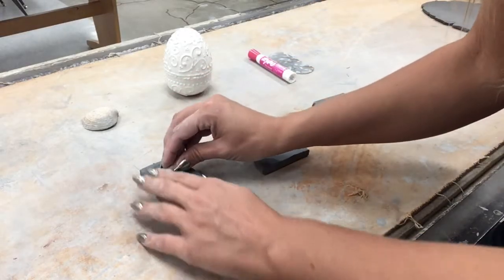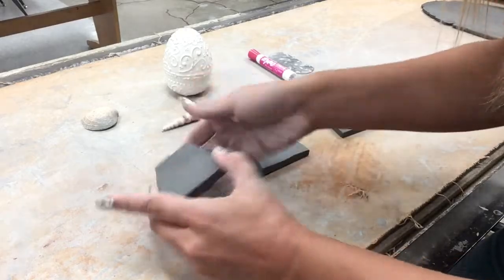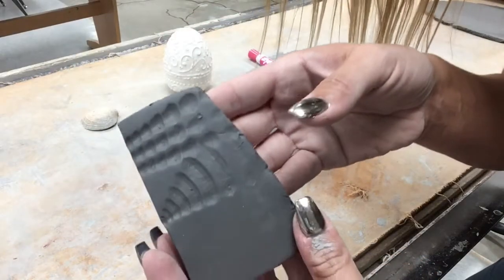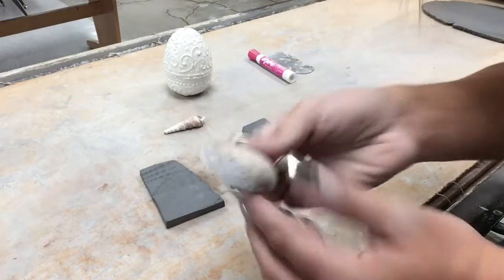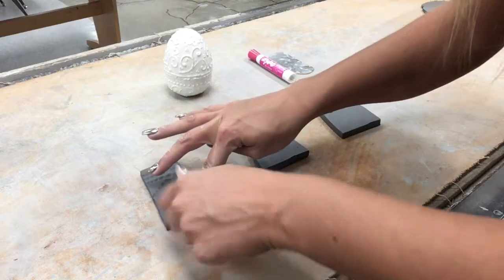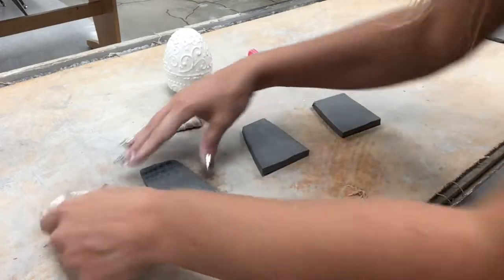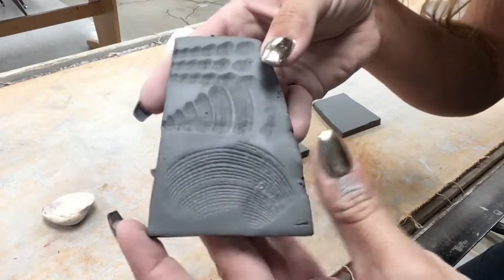You could even do it a different way where you maybe roll it, and that could create a slightly different kind of look. Here's a different shell that might give you a slightly different texture, probably more rough. So I just slightly roll it into the clay, and look, now you have another unique texture.